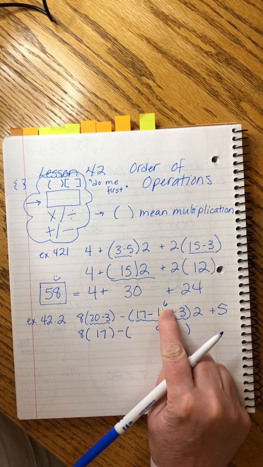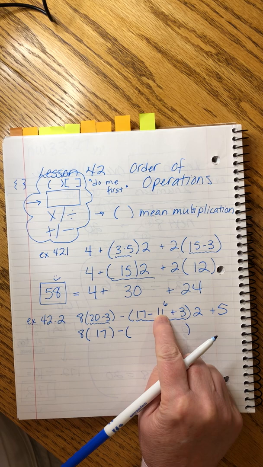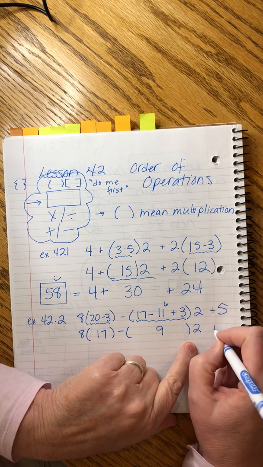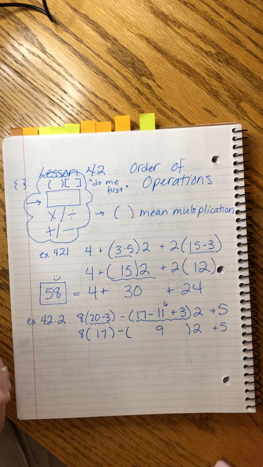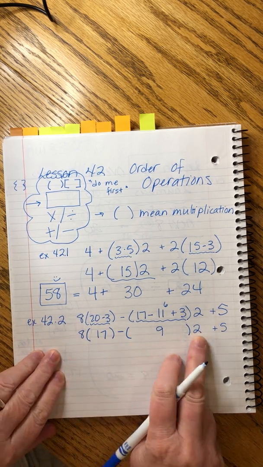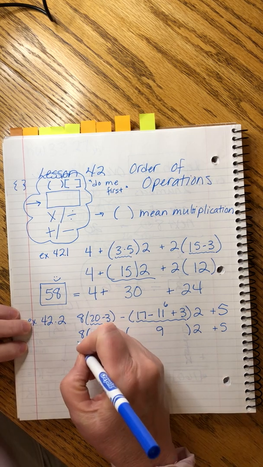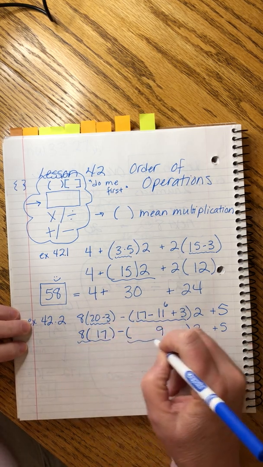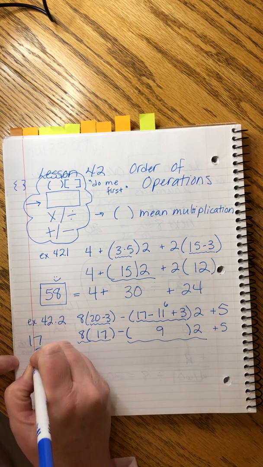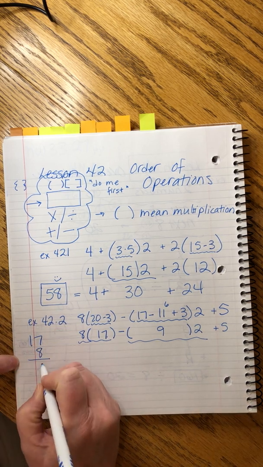I often make a little note to myself of the first part so that I'm not just carrying it in my head. Okay, and then that's multiplied by 2 plus 5. Now we look at this and go, wait, but there's still parentheses. Oh, but all the work is done. So now these parentheses just mean multiplication. We see it there, and we see it here. 8 times 17, holy moly, let's find out. That's 56.